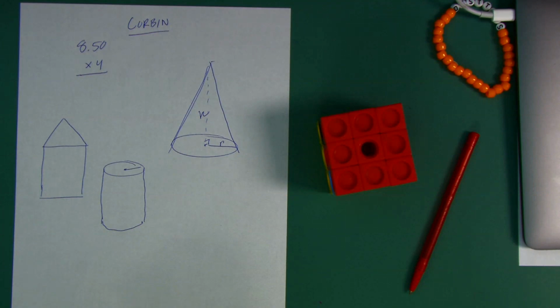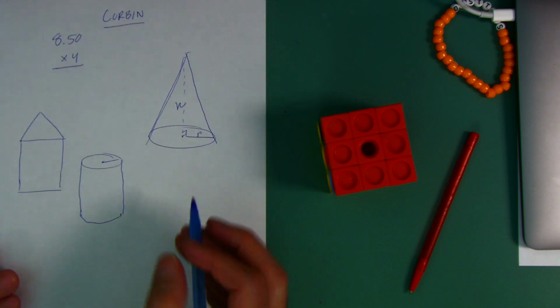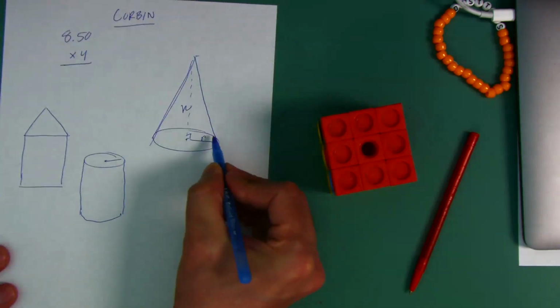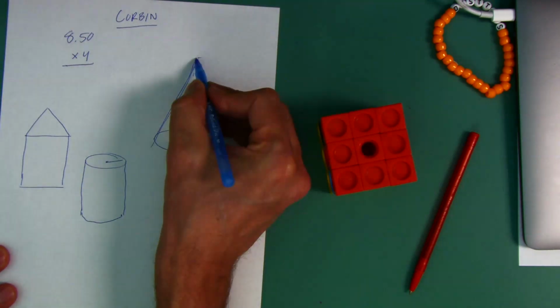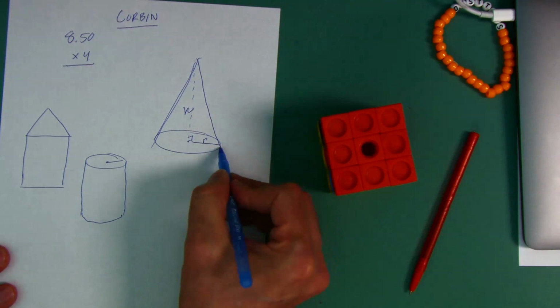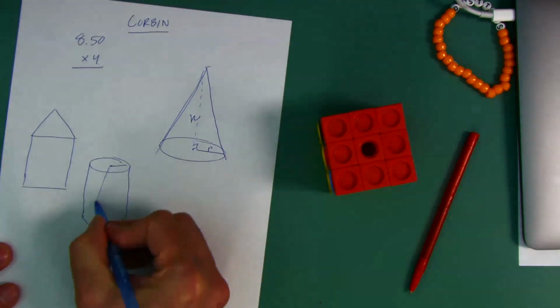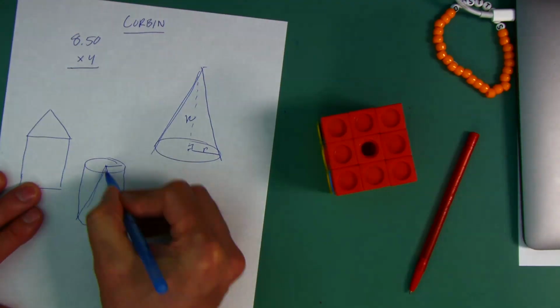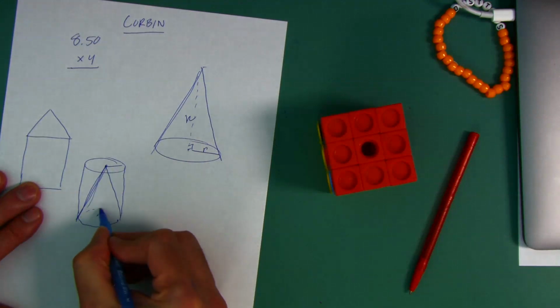Well, the very cool thing about the cone, for me, I just think it's amazing, is if you were to get a cone, okay, you can get the area of that circle, times it by the height. That would be the volume of a cylinder, right? The cone is exactly 1/3 of the volume of a cylinder.